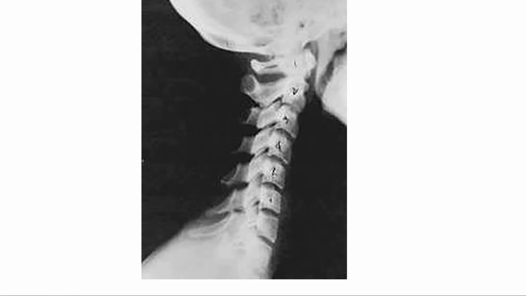Okay, here's another one. Reverse cervical curve. Here's the skull. There's the jaw. There's atlas all the way down to C7. So you're seeing reverse cervical curve, very painful, very uncomfortable, abnormal, leads to degeneration.